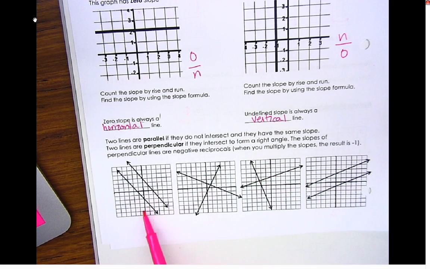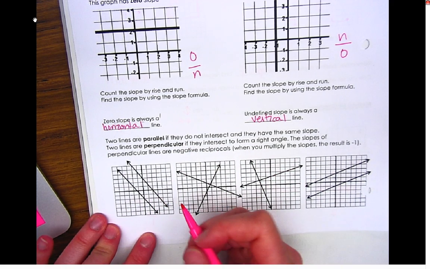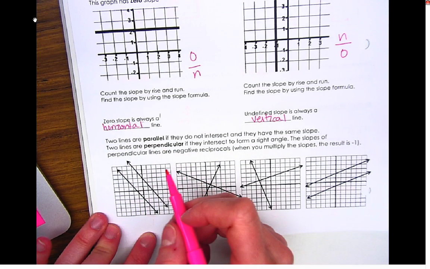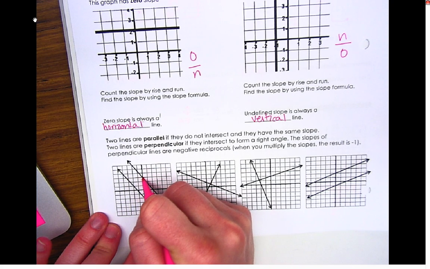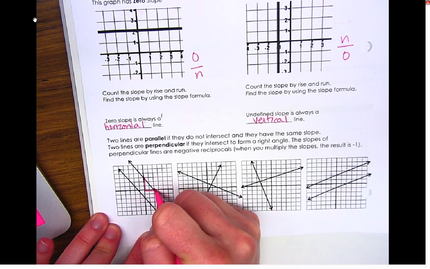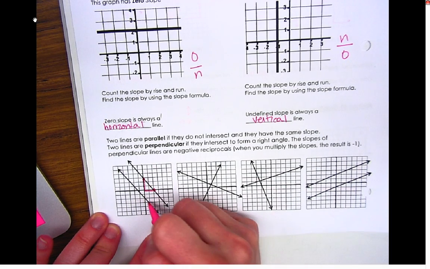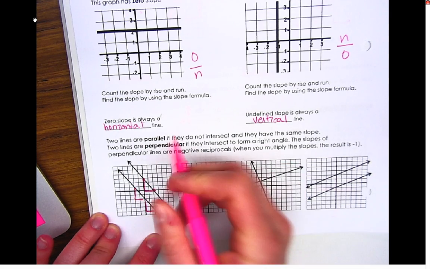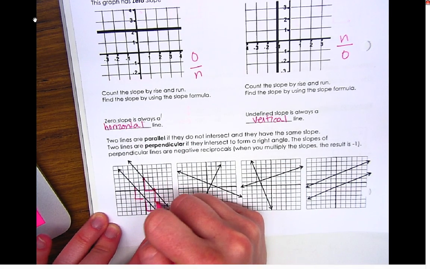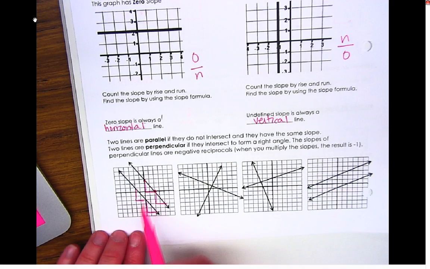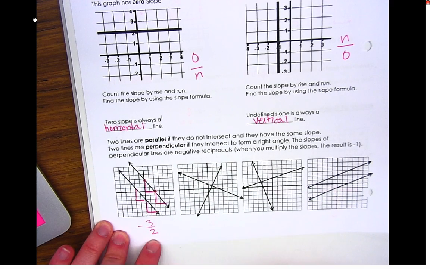slope. So if I look at these two lines right here, let's find some points. Looks like I have a point here and a point here for these two. So this looks like it's a 3 over 2. And I can see over here I have a 3 over 2 as well. So these have the same slope. They are never going to intersect with each other. Same thing over here. So these two both have a negative 3 over 2 slope.